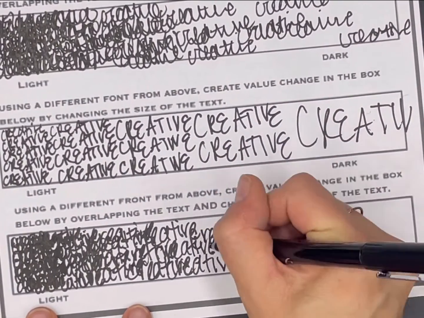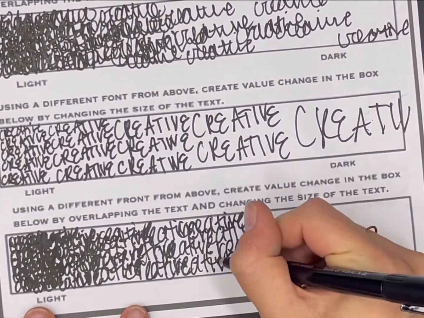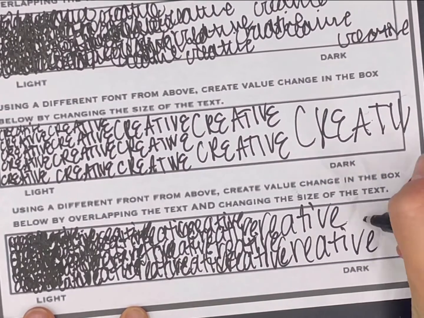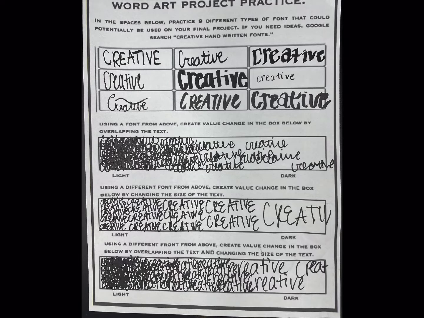You could also use all three styles in different areas of your project, depending on how you like the look of them. Just remember to take your time and really go back over things in order to create that overlap and refine that value change.